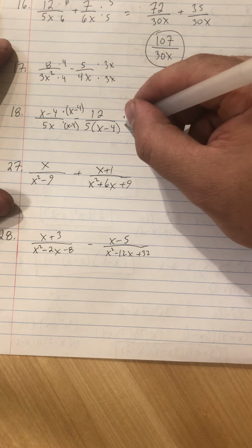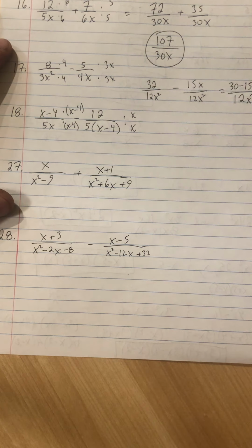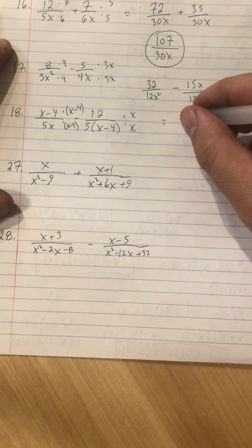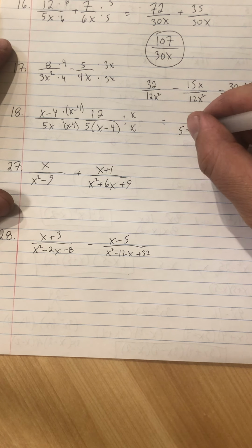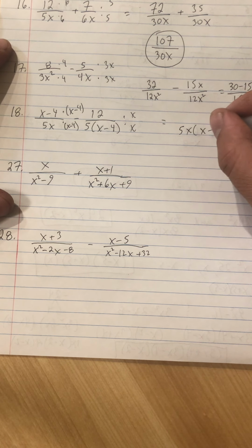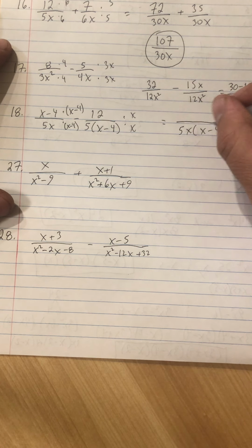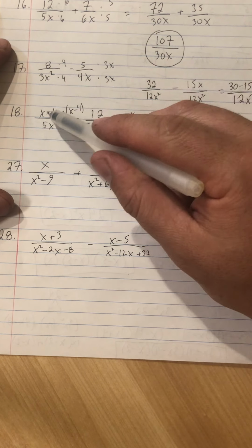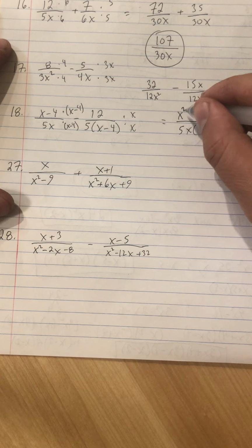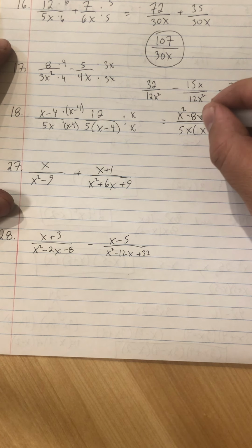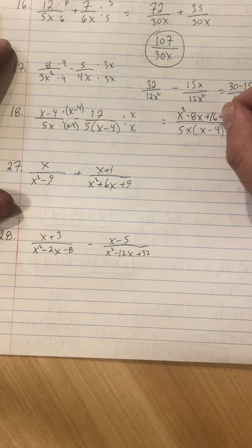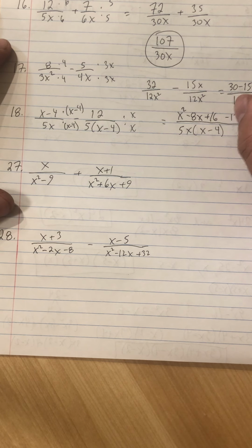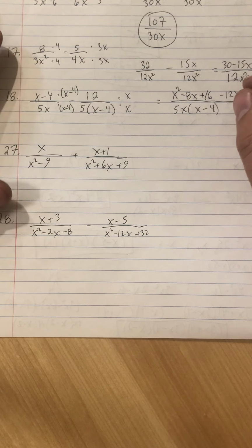And here we need to multiply top and bottom by x. So my denominator turns into 5x(x − 4). And my numerator turns into, okay, if you do this one, you get x² − 8x + 16 − 12x.